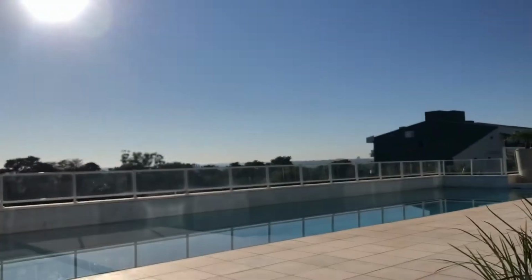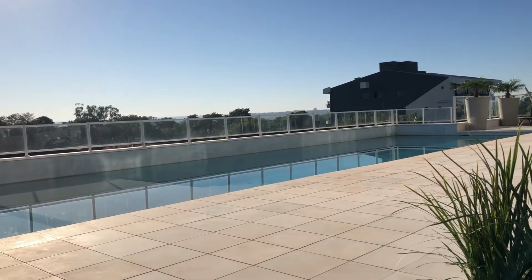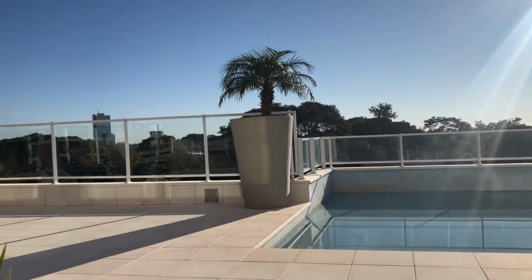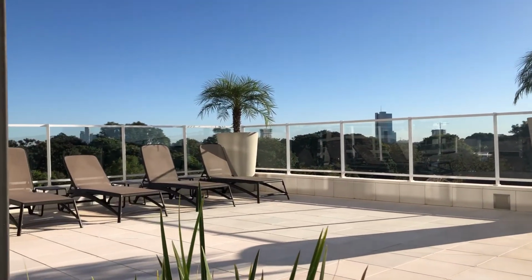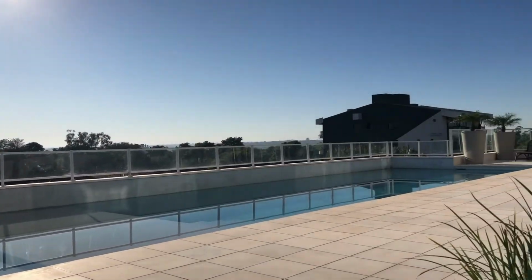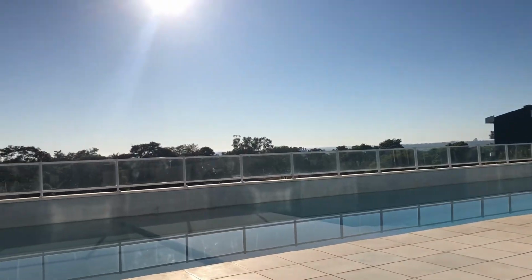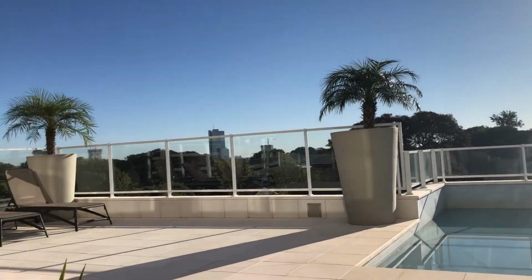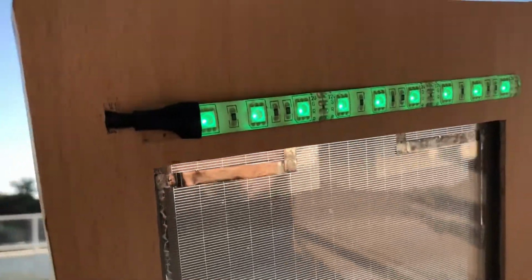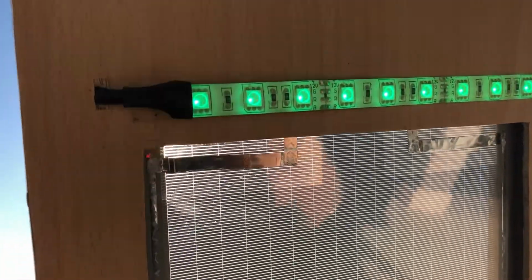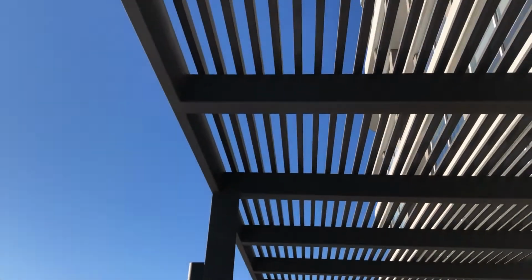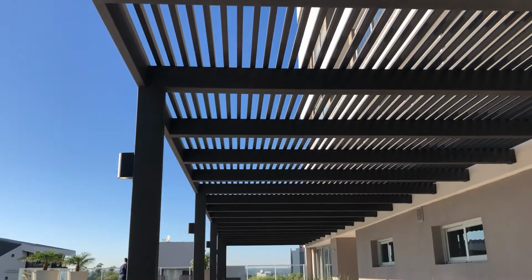And the location is in my dormitory, in Asunción. Today is a sunny day, so we can do very good solar power testing. You can see the solar power is very strong. Maybe someday we can apply it on the roof skylight.